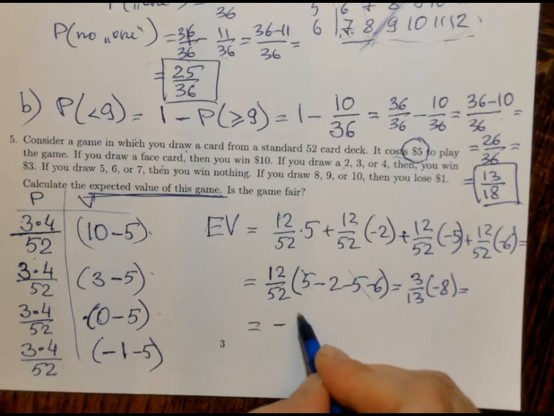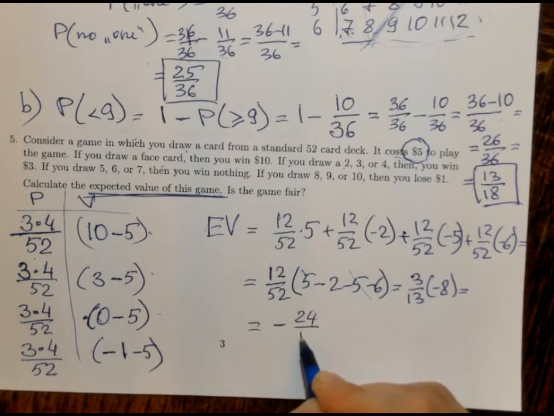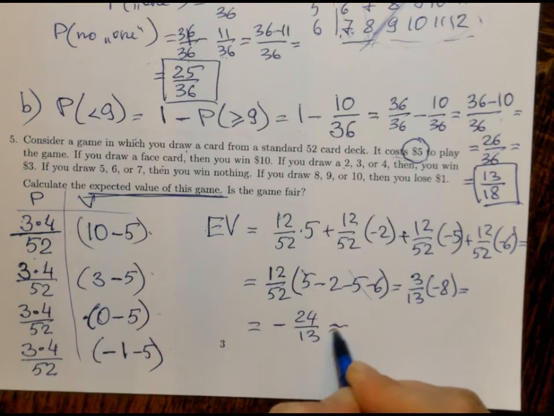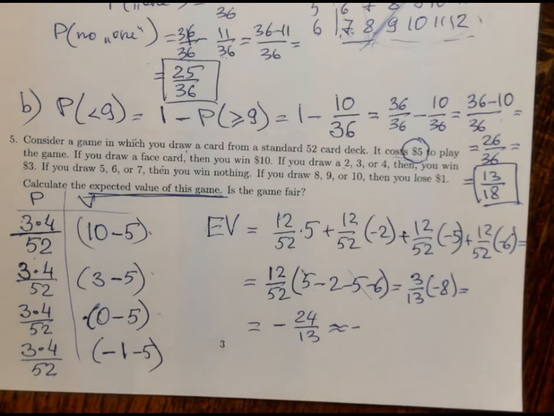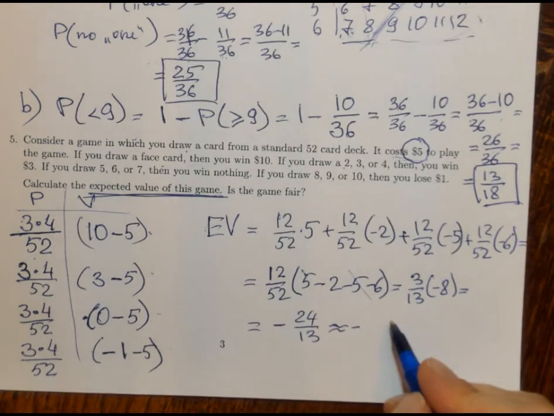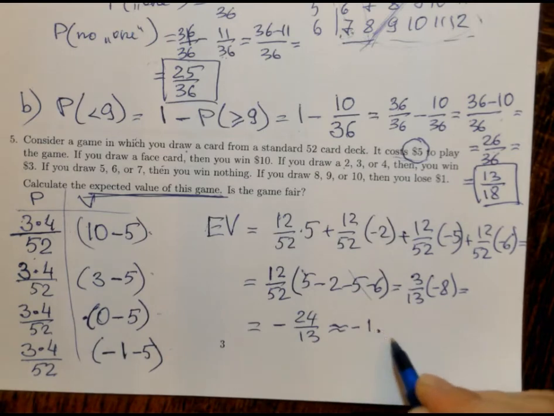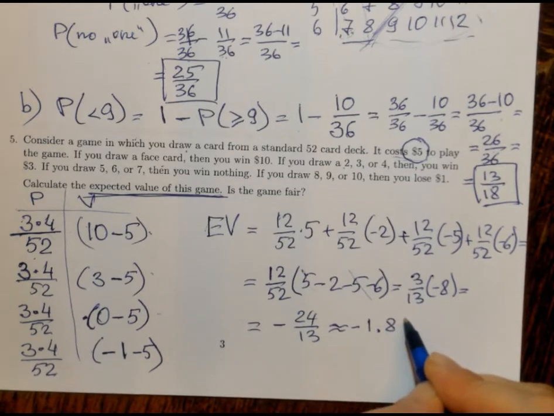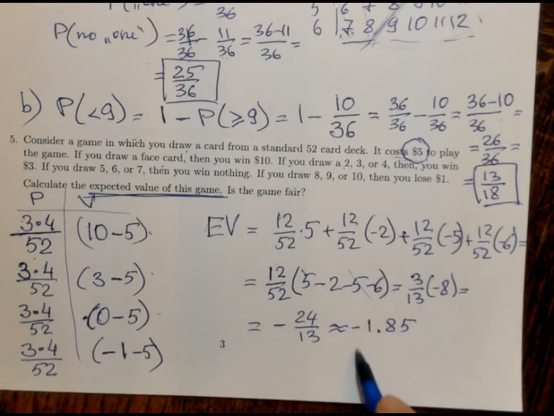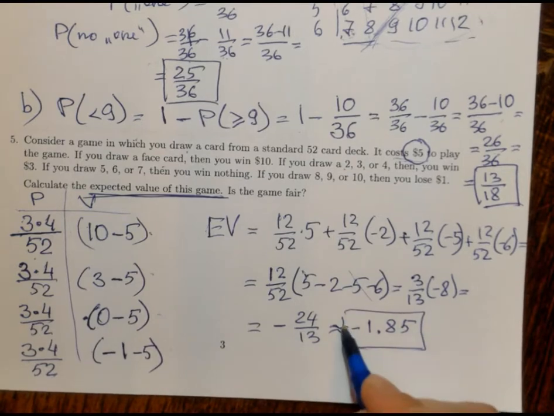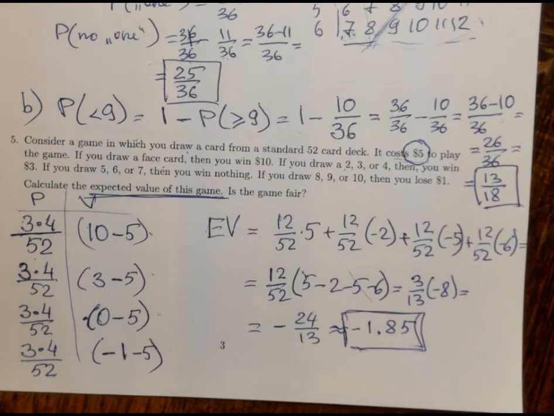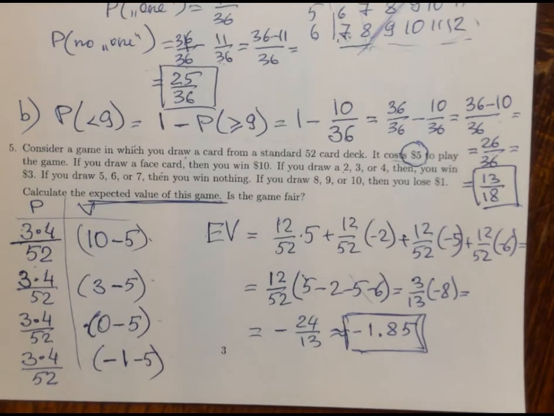So negative 24 over 13, or approximately negative $1.85. So almost $2 will be lost on average when you play such a game.